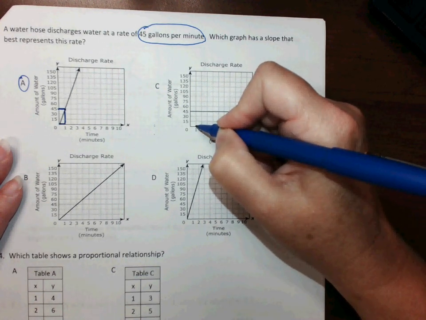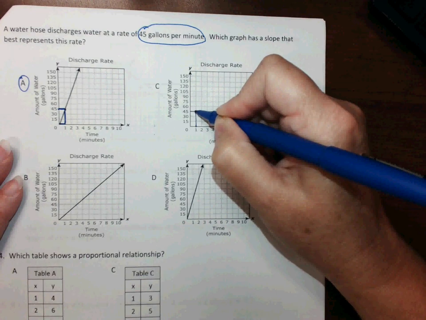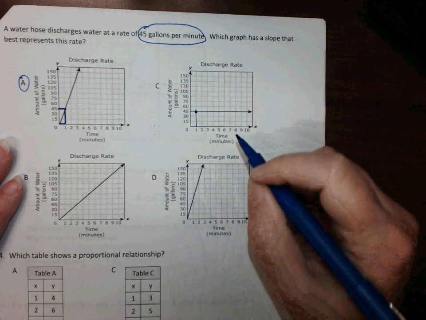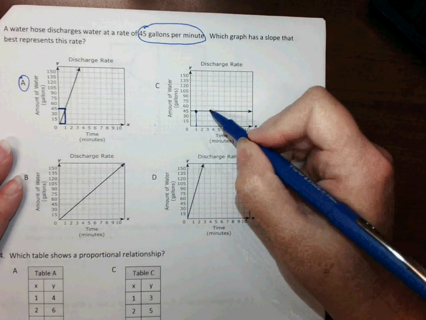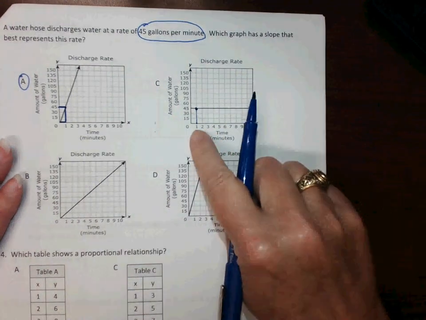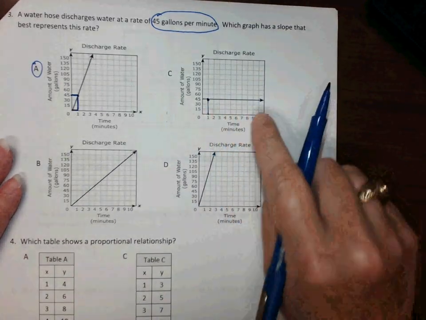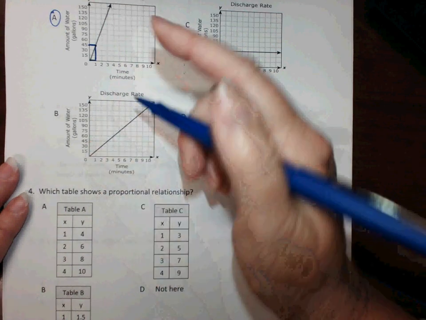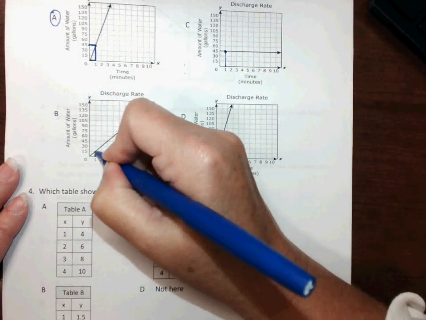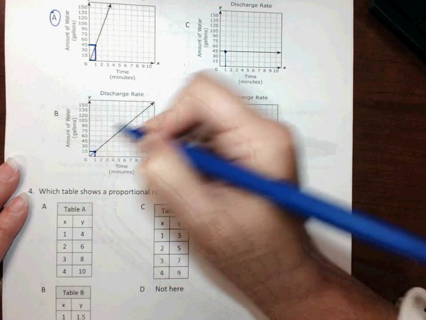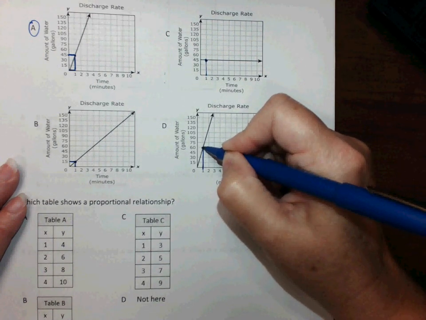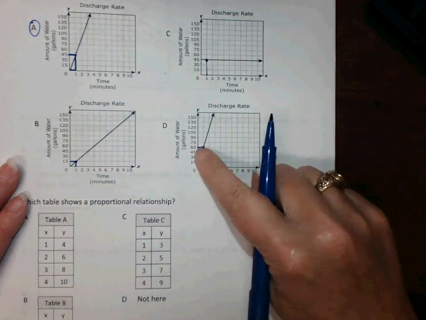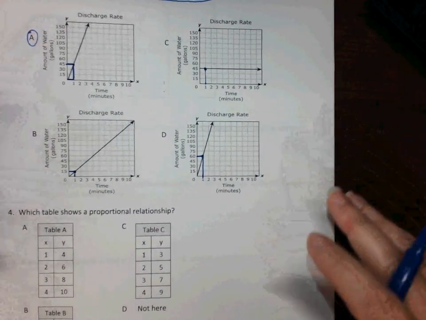But let's just see why it wouldn't be the others. We have not used any flat, no slope lines. Look, 45 gallons in 1 minute, but also 45 gallons in 2, 45 gallons in 3. Basically, this one isn't discharging. It's the same all the way across. Here, if I go to 1 minute and then up to the line, it's crossing right there at the 15. That's not 45 gallons per minute. And here, if I go to the 1 and then where it's crossing there at the 60, that's 60 gallons per minute. This is the one that matches.